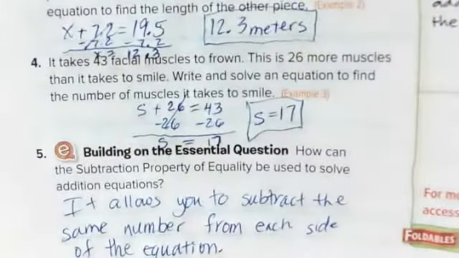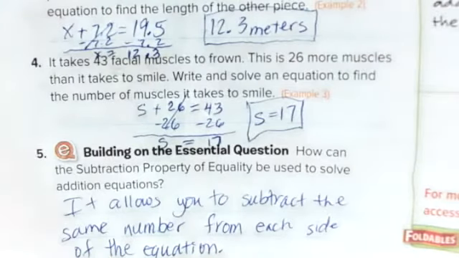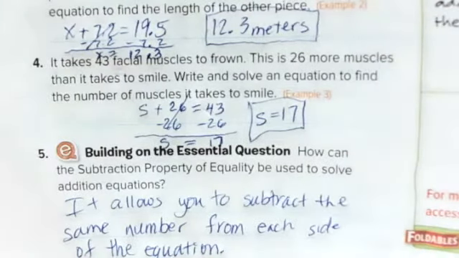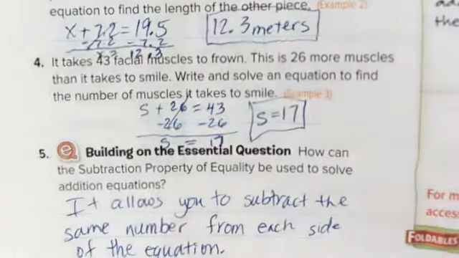Okay, so that was the guided practice. And that was chapter 7, lesson 2, guided practice, page 528.